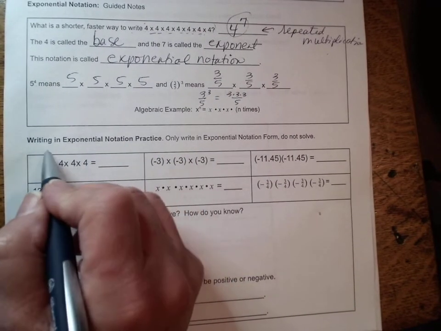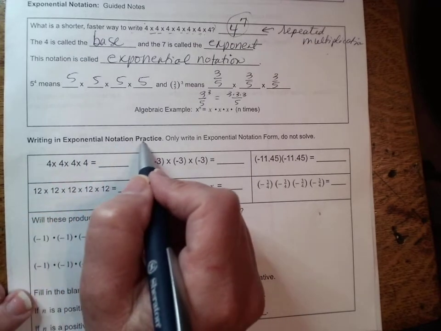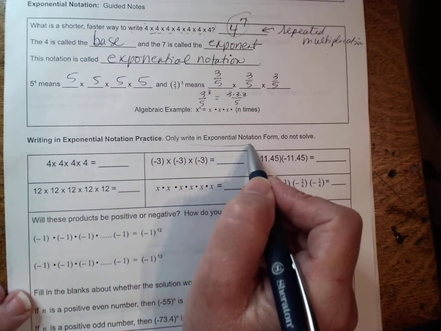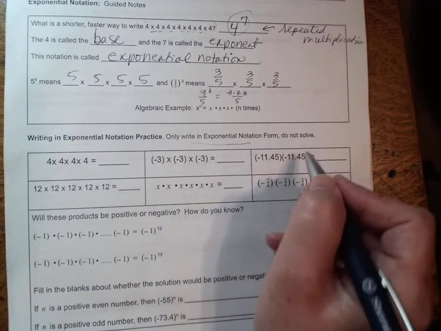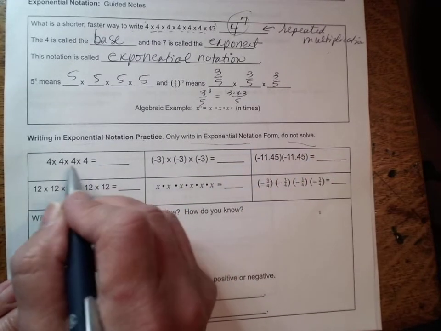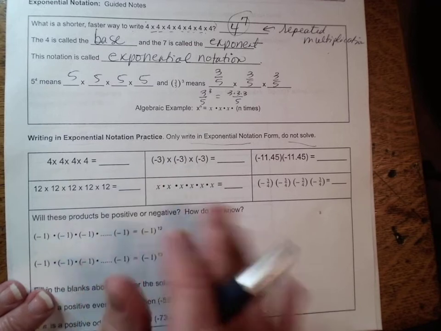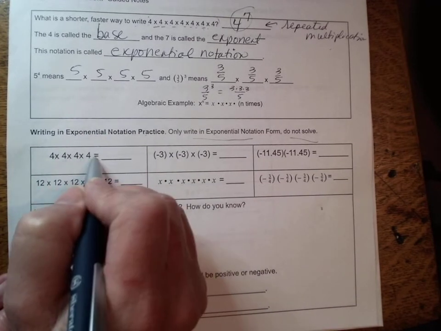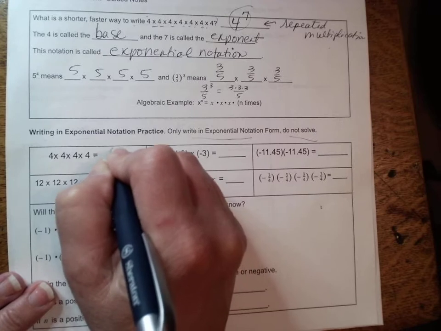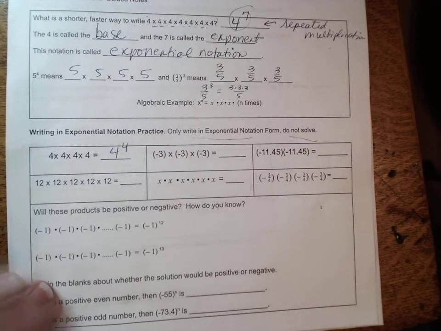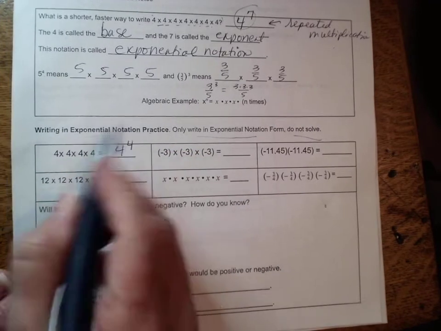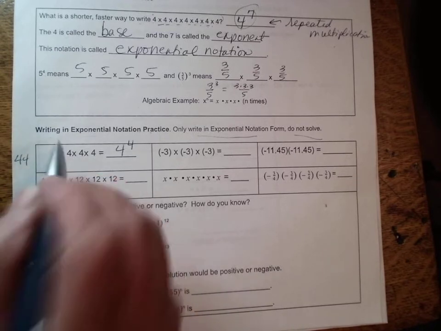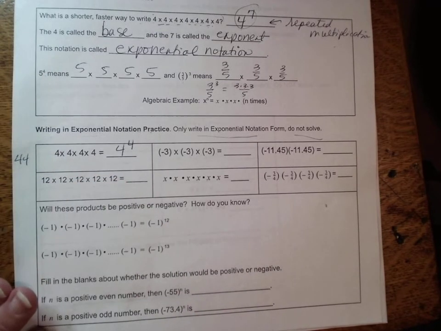Okay, all we're doing here is writing exponential notation practice. Only write in exponential notation form. Do not solve. Don't tell me what 4 times 4 times 4 times 4 is. I know, Charlotte, it's like a tongue twister. So exponential notation, this is going to look like 4 to the 4th. Be very careful. Do not make it look like 44. I know it's kind of tough when you're writing on your screen.